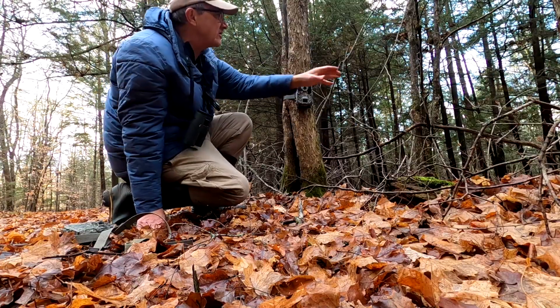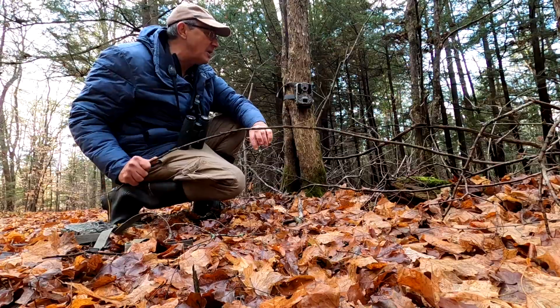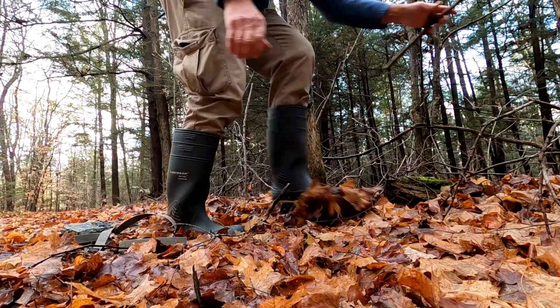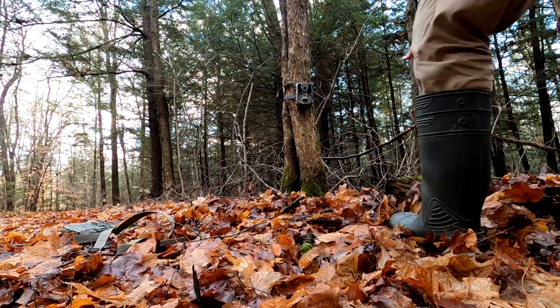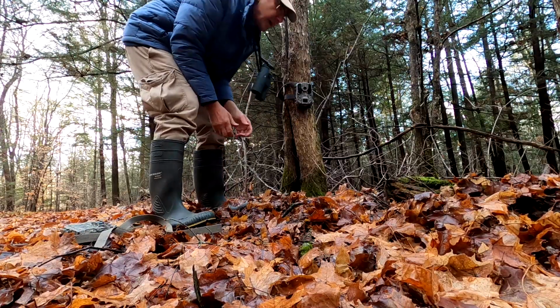Now what I do is I make sure there's no hanging dead branches like these ones, because they'll set the camera off as well. Scruffy things here I'm going to get rid of too, so they don't blow in the wind. Okay, so there we have a nice clear view of the trail.